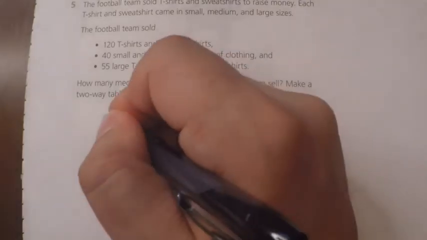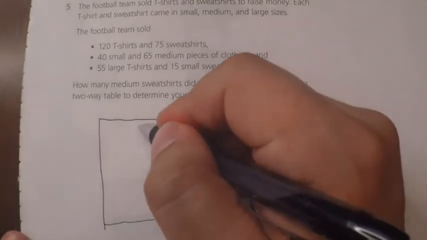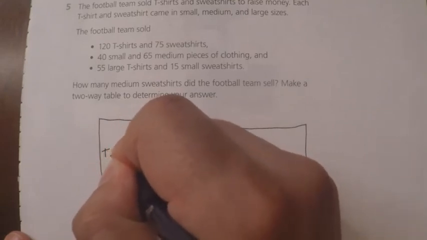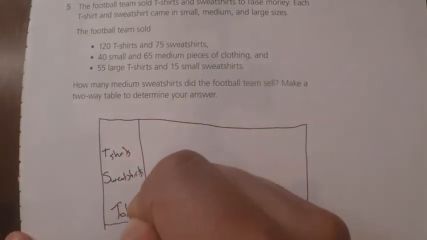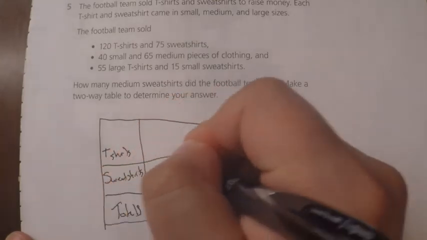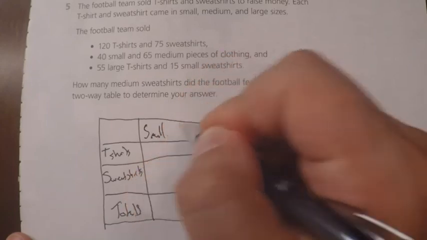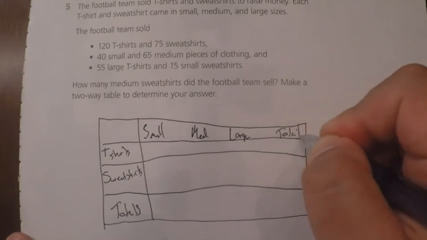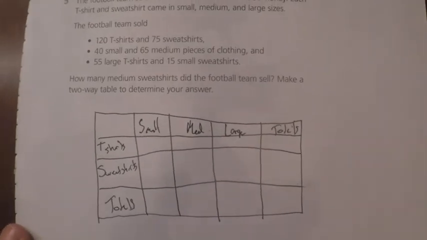So here, if we want to make a two-way table, we're going to make a table. And what we're going to have here is on the left side of the table, right, we can put our t-shirts and sweatshirts, and then we have our totals. All right, and we're creating this grid here. Then on the top, we'll have our small, medium, large, and totals. So your table hopefully looks a little bit better than mine.